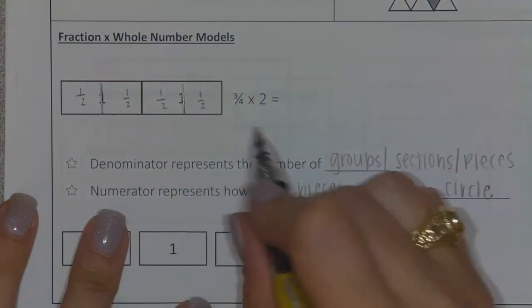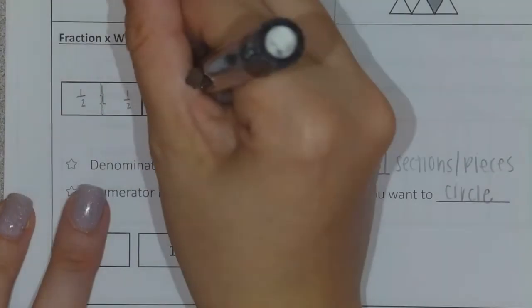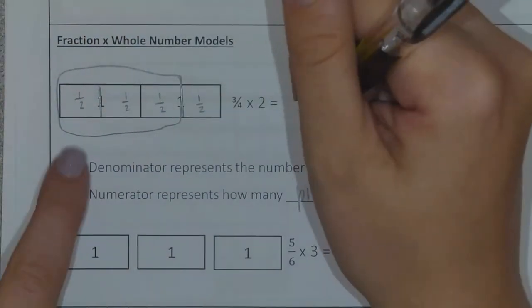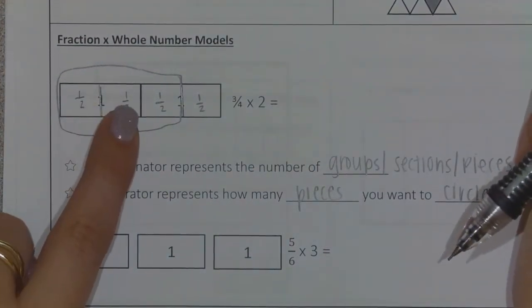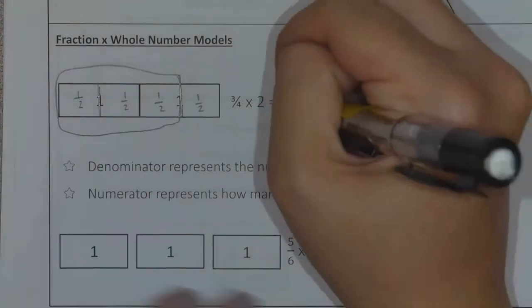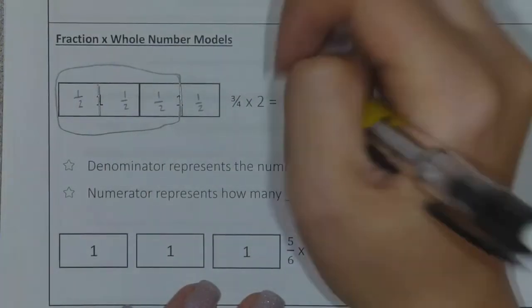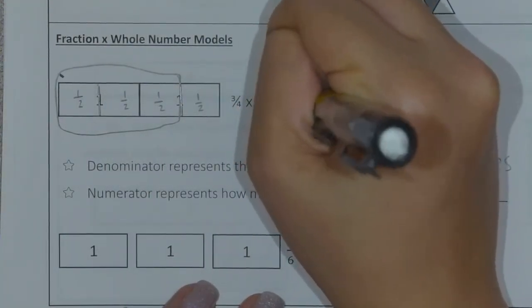But I only want to pay attention to 3 of those pieces. If I pay attention to just 3 of them, that would be 1/2 plus 1/2 gives me 1 whole, plus 1 more half gives me 1 and 1/2.